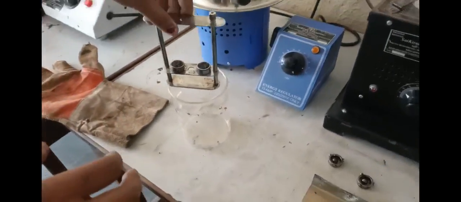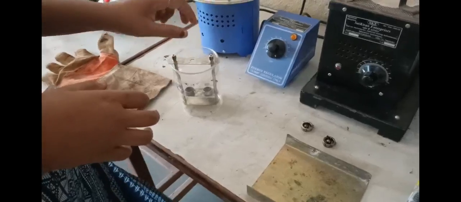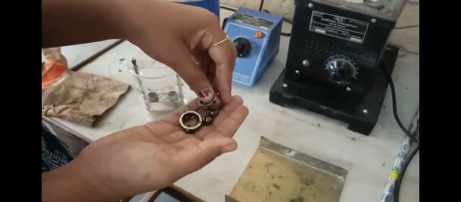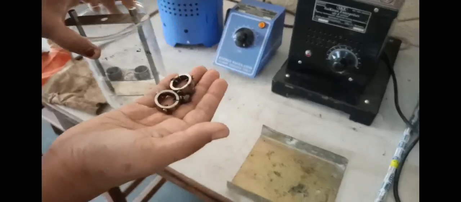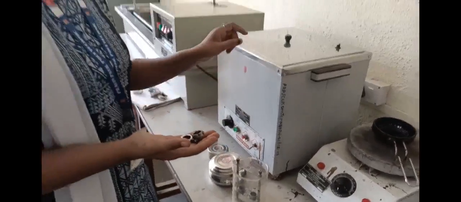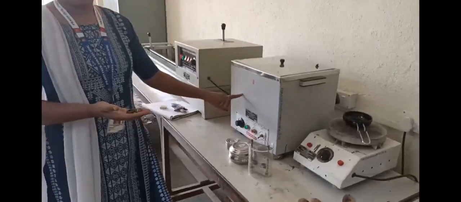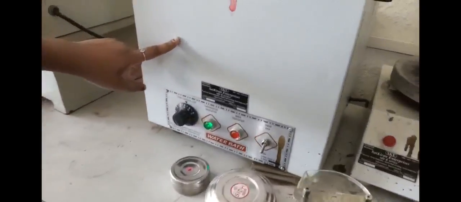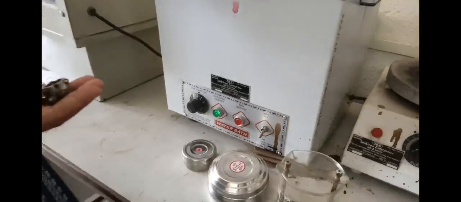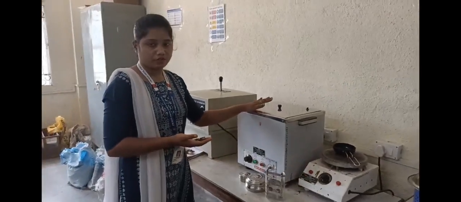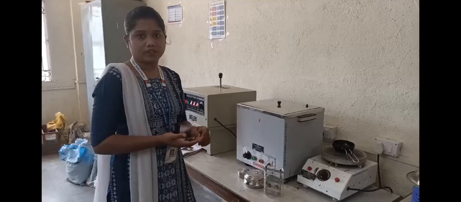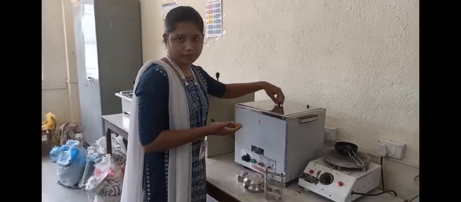Then we have to place it in a container. And we have to take this ring and everything and place it in the bath. The temperature which we set up in the bath is 50 degrees Celsius. We have to keep all the apparatus in it for 15 minutes. After 15 minutes we have to remove it and place it in our main apparatus. So I am placing.